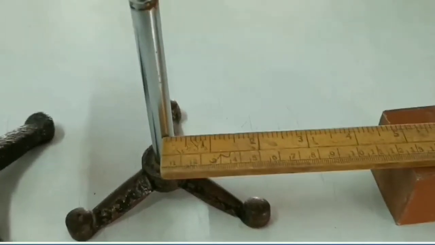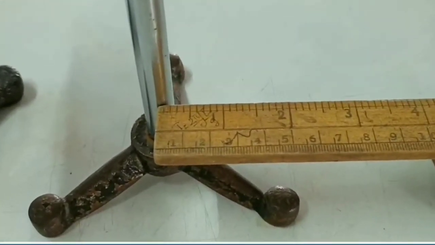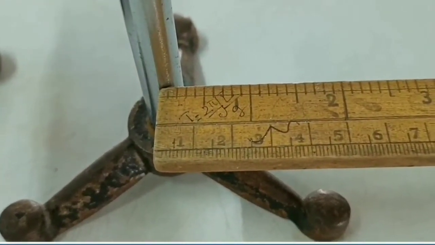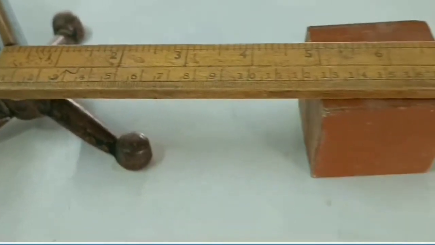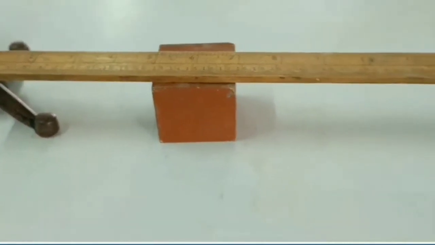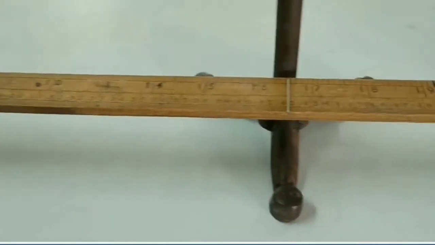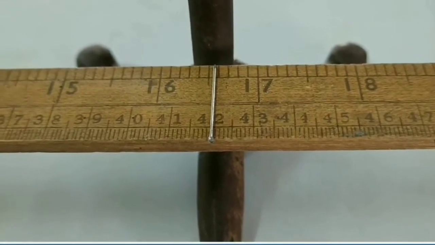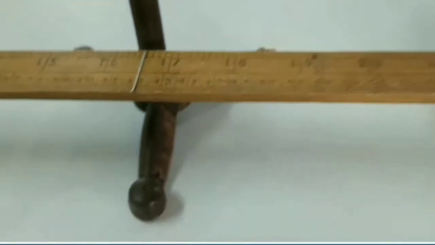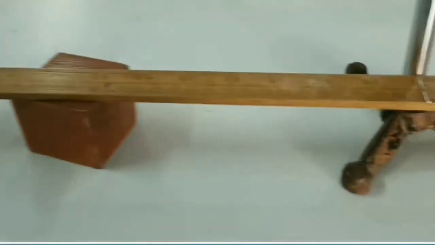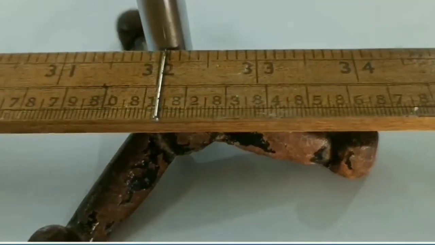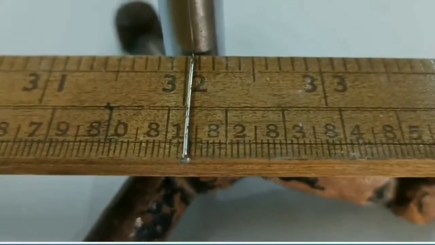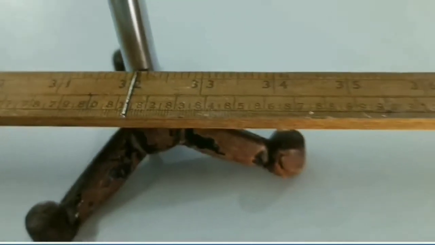I find that the object pin on the meter scale is at 0.0 centimeter. The convex lens is positioned at the 42.0 centimeter mark on the meter scale, and the image locating pin is at the 81.3 centimeter mark on the meter scale.